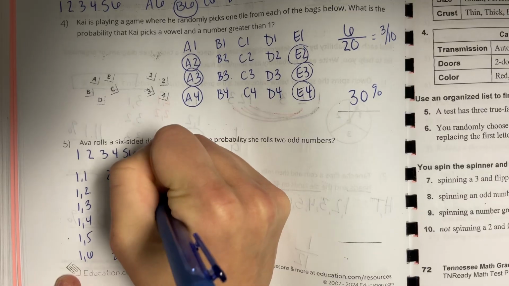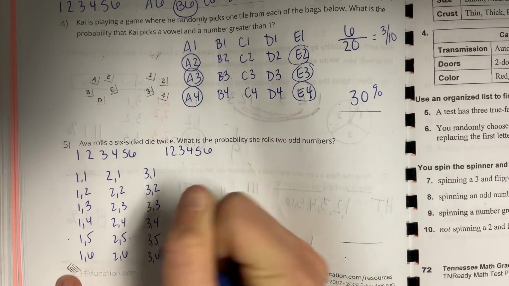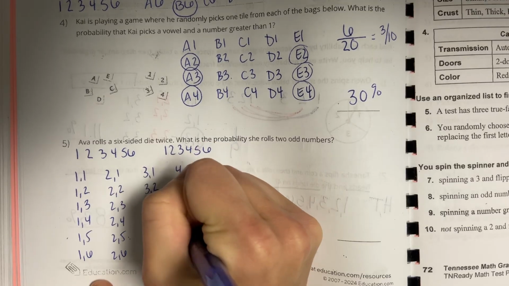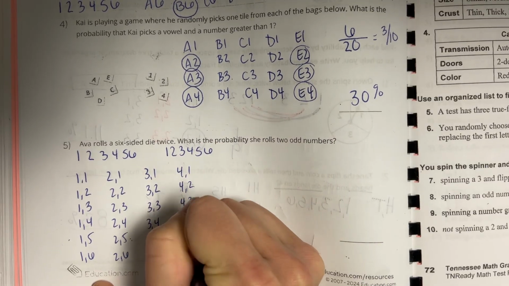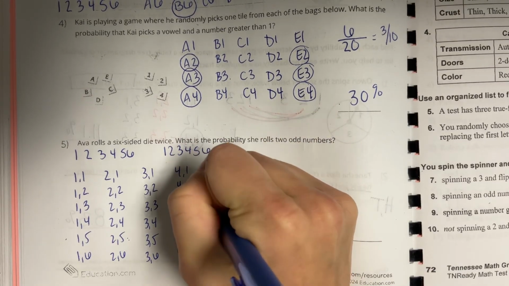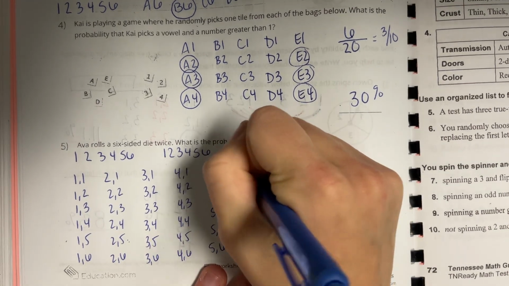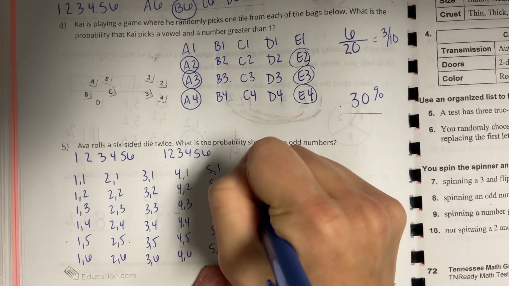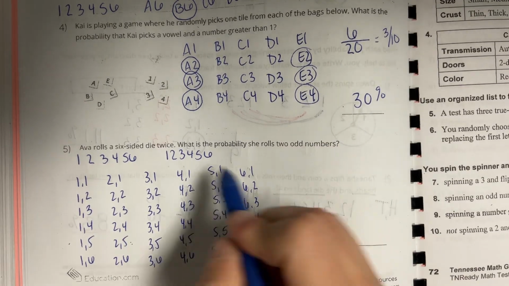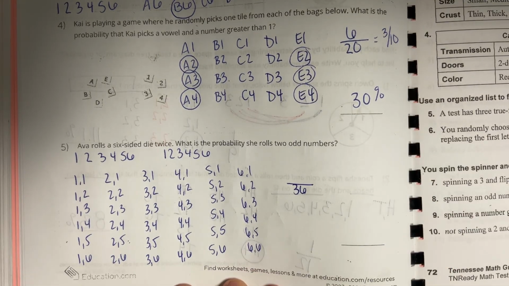Starting with 3, starting with 4, starting with 5, and then starting with 6. So if we count up all of our matches, we have a total of 36 possible outcomes. So that's our denominator.